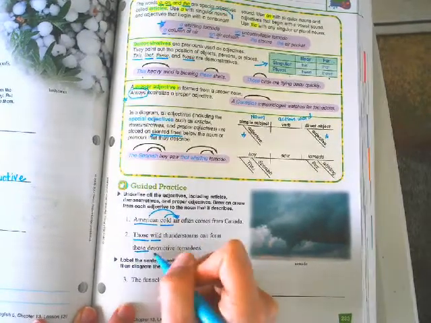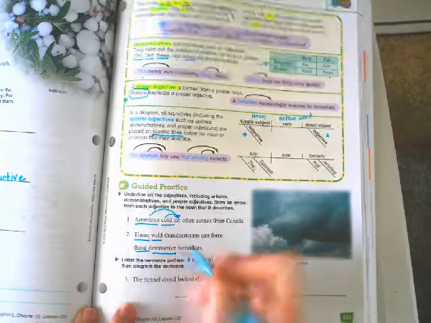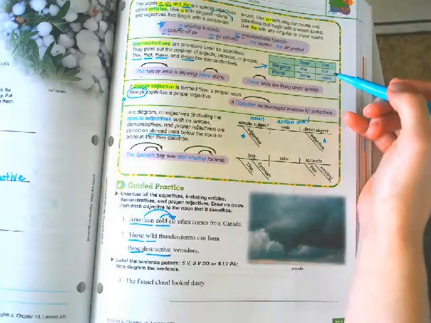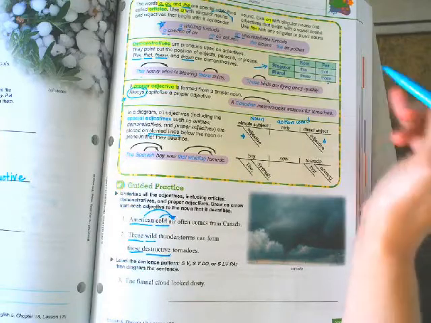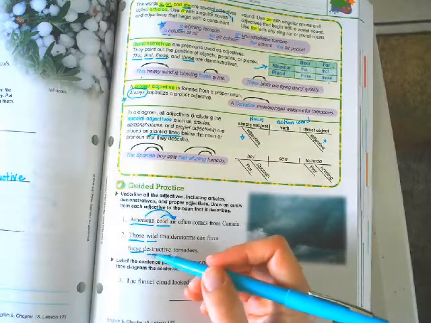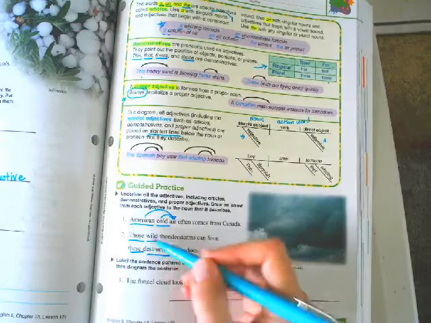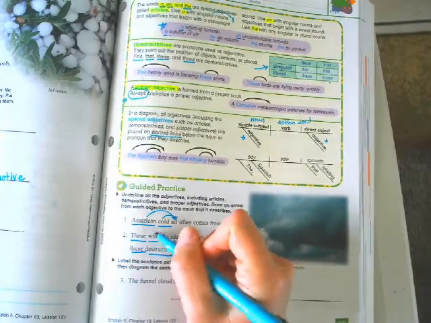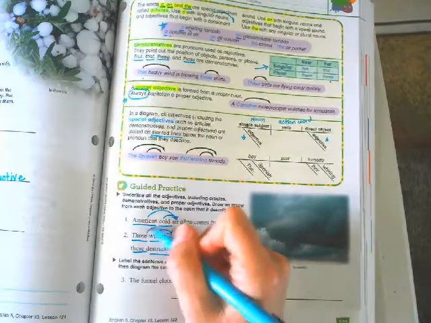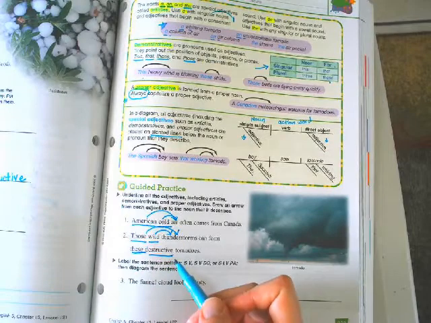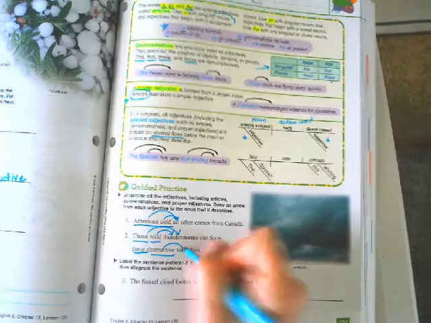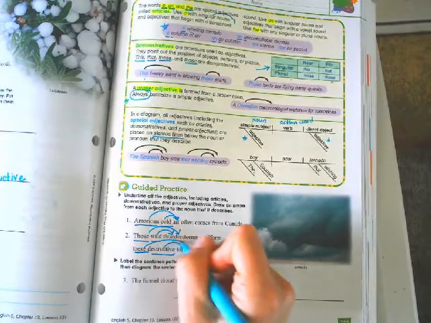These and destructive. Because remember, we have those adjectives up here in this chart. Those are your demonstratives. Then you ask yourself, those and wild, what are those adjectives describing? They're describing the thunderstorms. So we're going to draw arrows to thunderstorms. And these destructive, what are those adjectives describing? They're describing the tornadoes. So we're going to draw arrows there. Just like that.